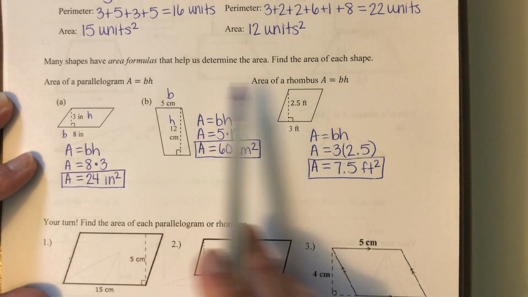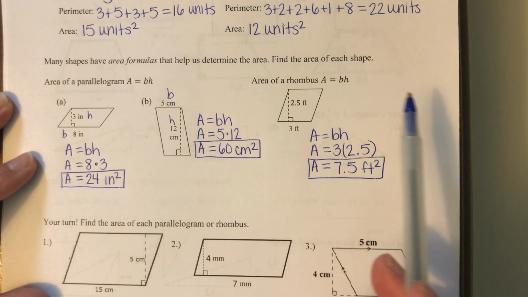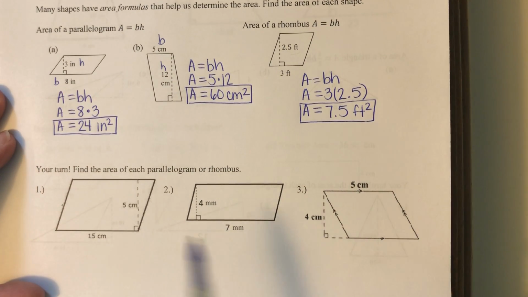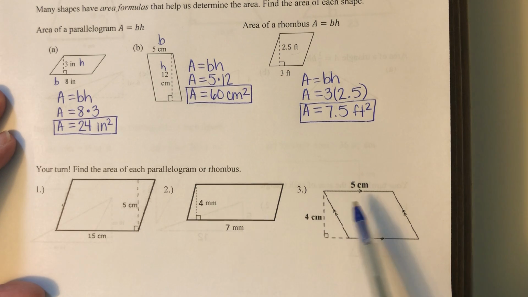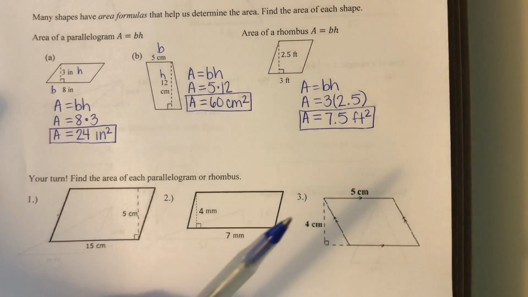So same area formula for the two different shapes. Substitute and write your units. So the next section is a section for you to do on your own. You can pause the video right now and do it now, or you can opt to keep going and do all the on your owns at the very end. So I'm going to move on. You can pause it here if you'd like.